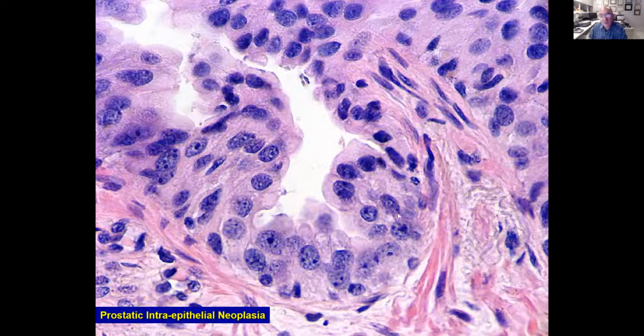So more than one high-grade PIN lesion in a biopsy completely negative for invasive cancer has to be reported. And this means the patient has to be followed up very closely, with control of the PSA and with new biopsies, sometimes every year.